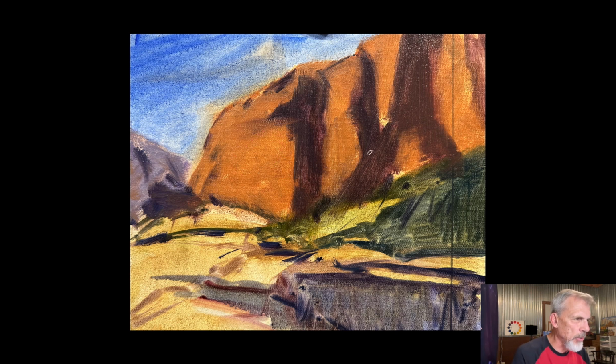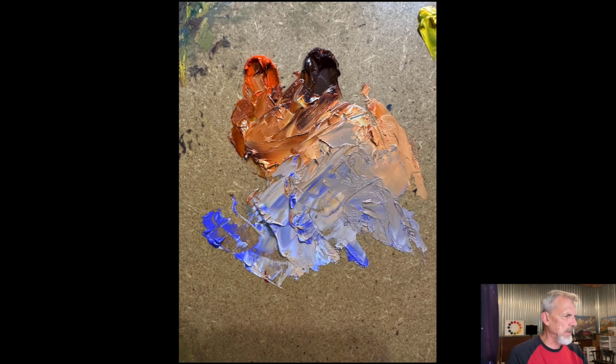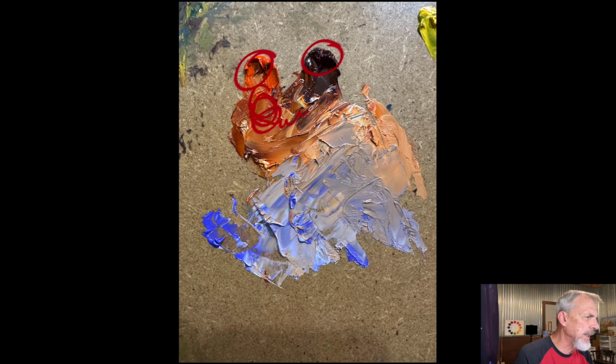Same thing with the shadows here, refining them a little bit, using dioxazine purple and a little orange or burnt sienna. But this is the color here I'm using for the cliff. So here's the burnt sienna, here's the orange. So it could vary from a bit more orange and gradually get a little more burnt sienna, but that would all be within the light area.